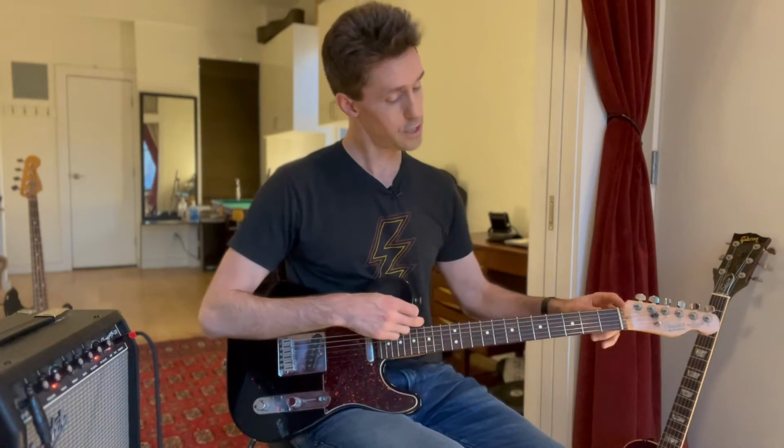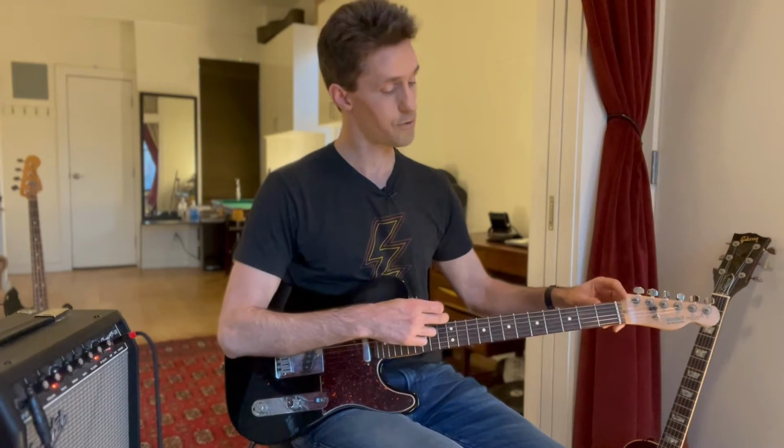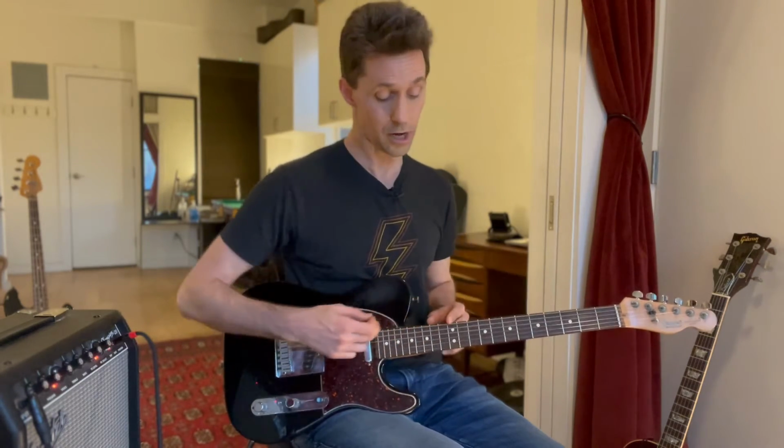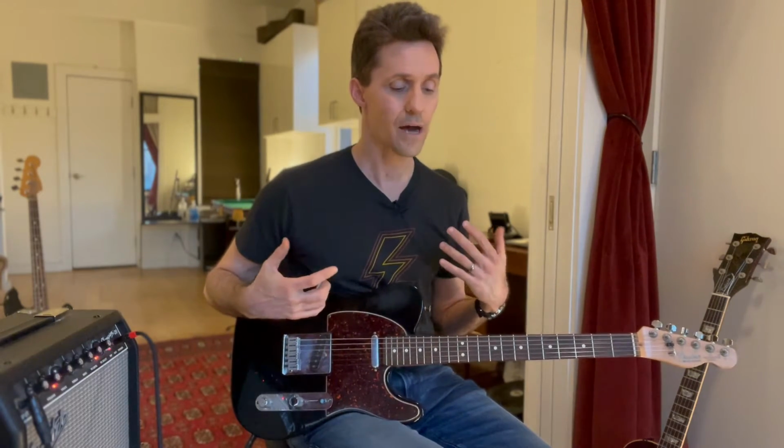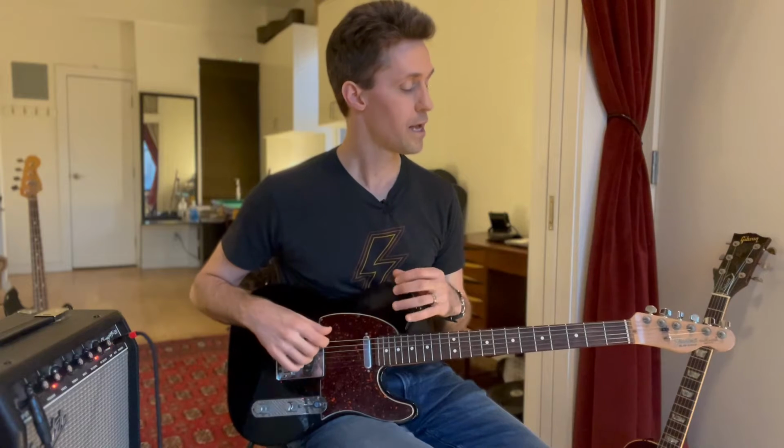So if you know the neck from here to here, from the open string to the 12th fret, then you automatically know all the notes above the 12th fret. Not quite as scary as you thought it was. So once you know that, and you know what key you're in, we're going to do something in the key of A, then you can start to figure out where to place this scale that I'm going to show you, which again is called the pentatonic scale.